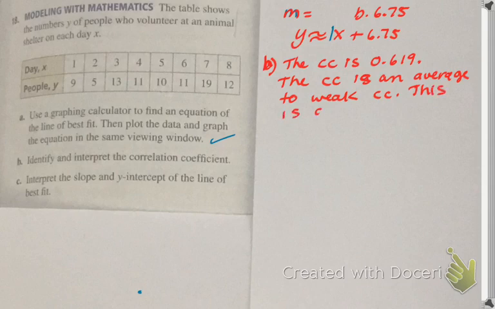Okay? But when we're talking about the up here, really we should be putting our... I think I'm putting that positive in the wrong spot. So I would say average to weak. What did I just erase there? CC. Okay. There we go. Average to weak correlation. Oh, no, that's right. I did write it. Okay. There we go. All right.